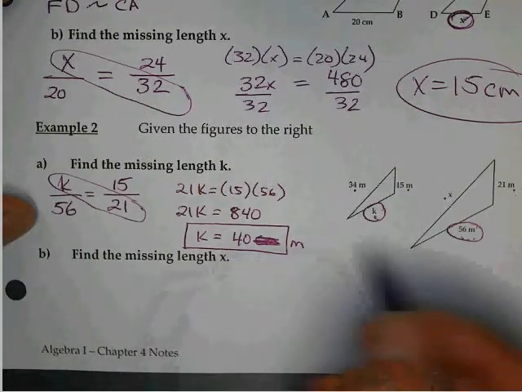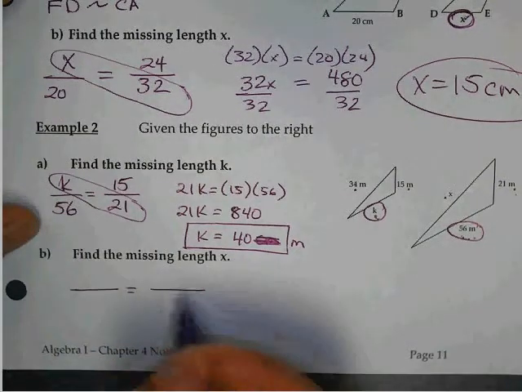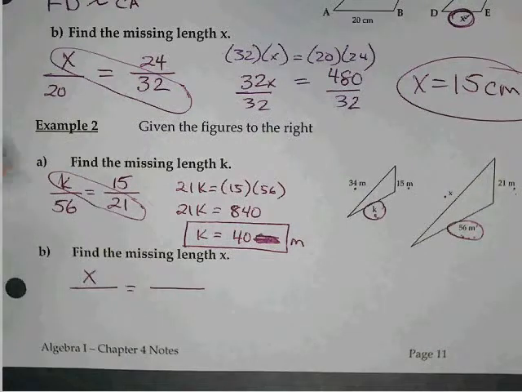All right, missing length X. I want you guys to set up a proportion, so long as X is in the top left, using any one of the sides. Now that we know K, could you use the 40? Okay, so write a proportion. When you think you got one, we'll come back to everybody in about 20 seconds. There's a couple different proportions that are possible.